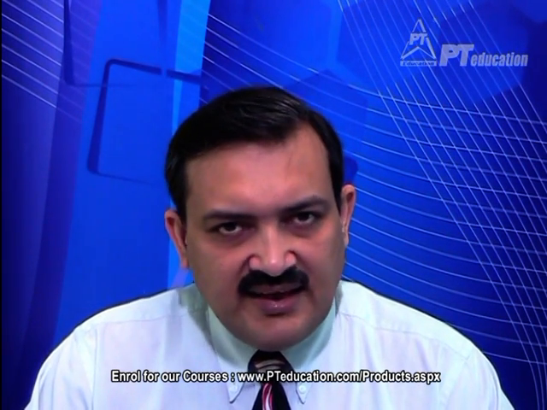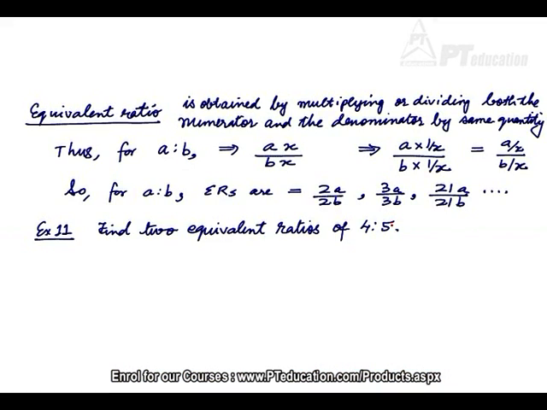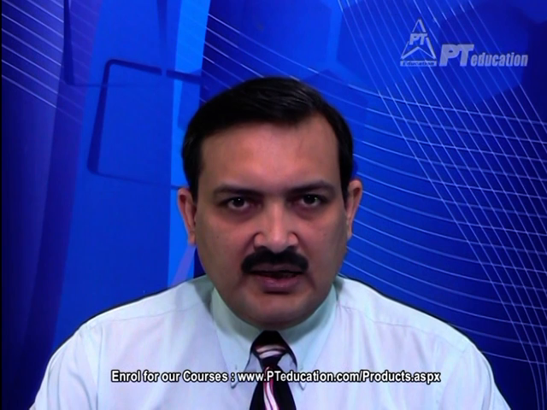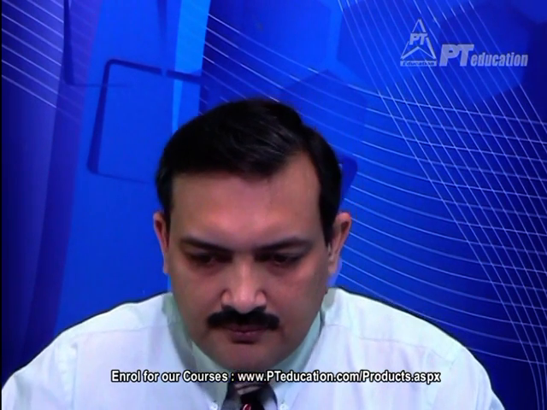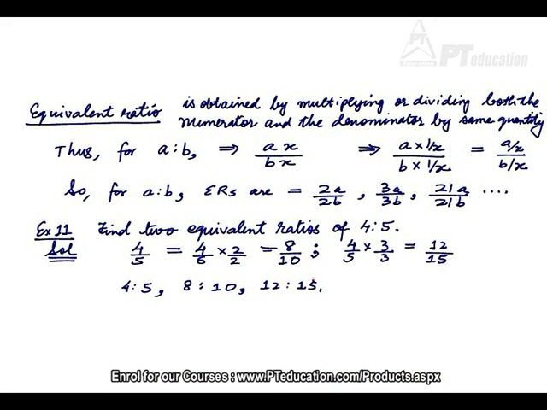Let us take up example 11. It says, find two equivalent ratios of 4 is to 5. Let us solve example 11. Here is the solution in the notepad. 4 by 5 is 4 by 5 into 2 by 2, which is 8 by 10. So that's one equivalent ratio. Similarly, if we multiply by 3 by 3, 12 by 15. Thus, 4 by 5, 8 is to 10, 12 is to 15 are all equivalent ratios.